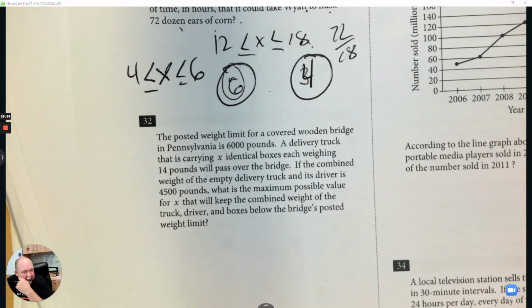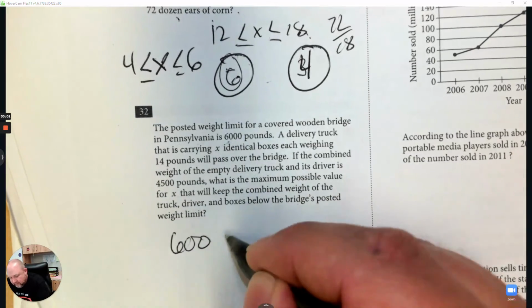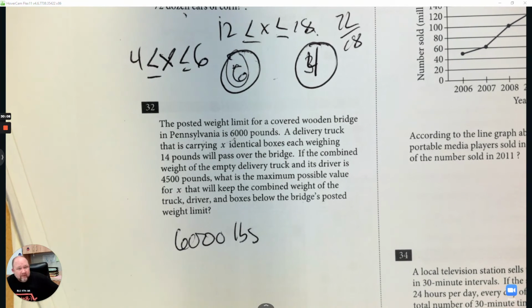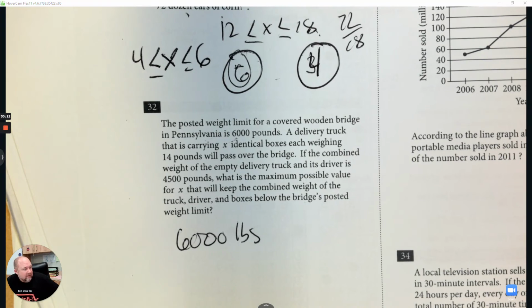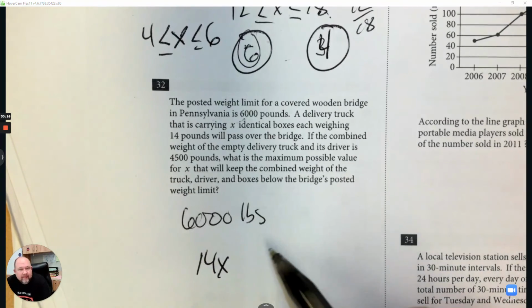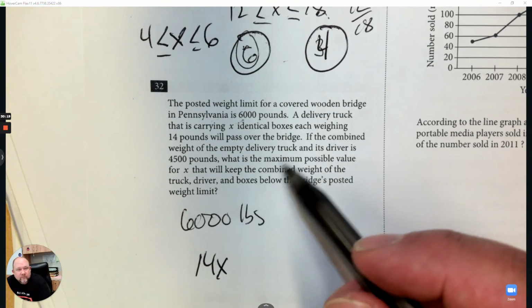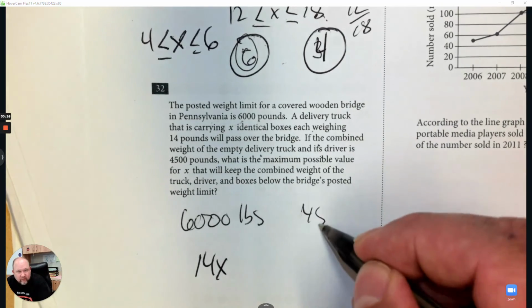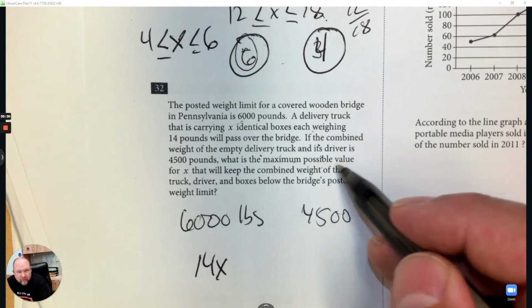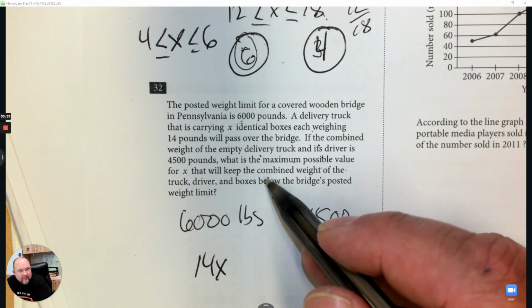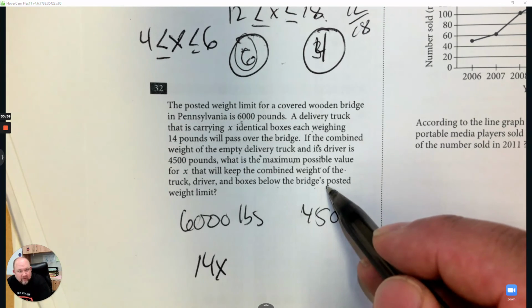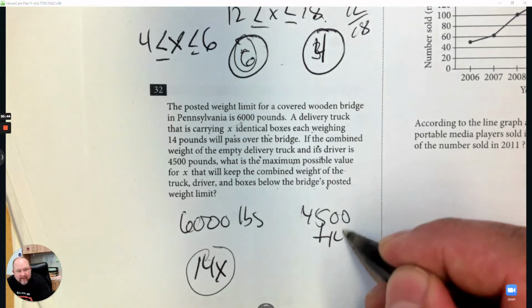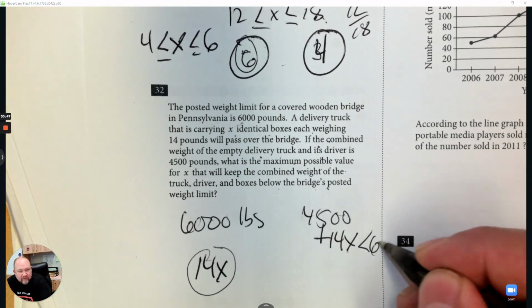Number 32. The posted weight limit for a covered wooden bridge is 6,000 pounds. A delivery truck that's carrying identical boxes, each weighing 14 pounds, will pass over the bridge. If the combined weight of the empty delivery truck and its driver is 4,500, what is the maximum possible value for X that will keep the combined weight of the truck below the bridge's posted weight? So it's carrying X identical boxes weighing 14 pounds each. So we're going to add 14X to this, and that has to be less than 6,000.